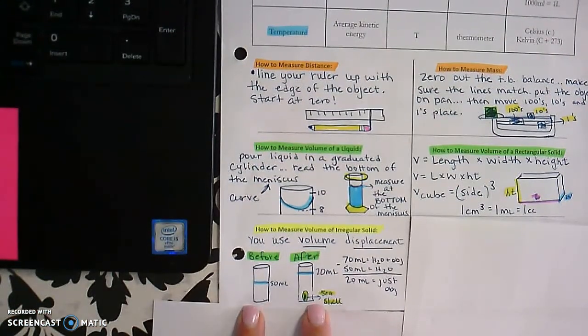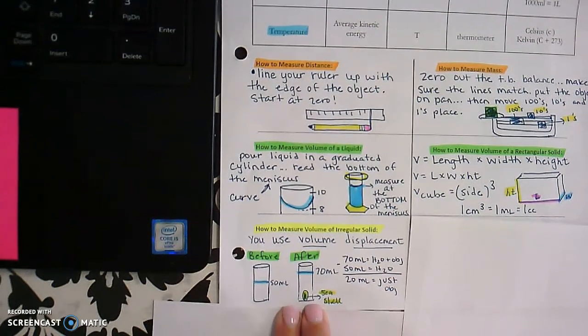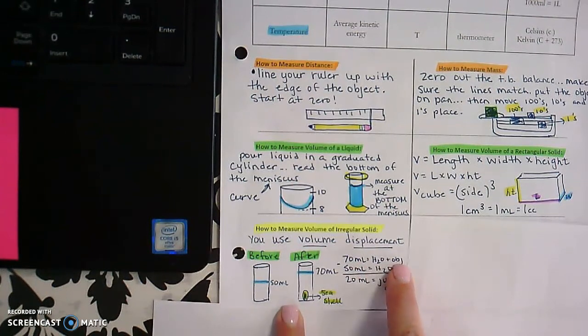We drop the seashell in, and the seashell takes up space. It has volume. So the water level goes up to 70. So we've drawn that in our picture. So to find the volume of the seashell, we take 70 milliliters, which is the volume of the water and the object. In this case, it's the seashell. We subtract it from 50 milliliters.